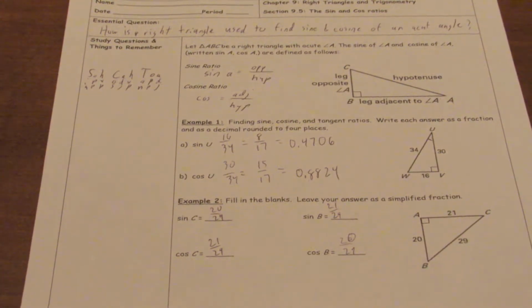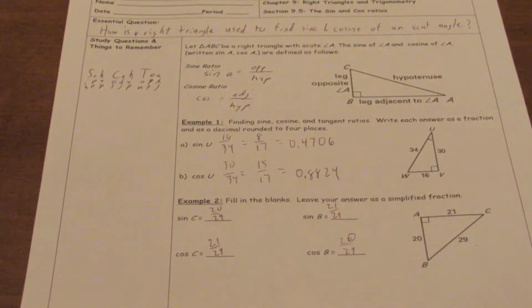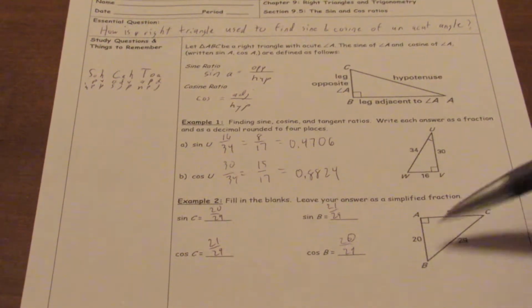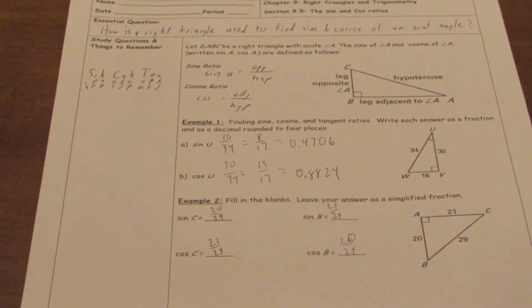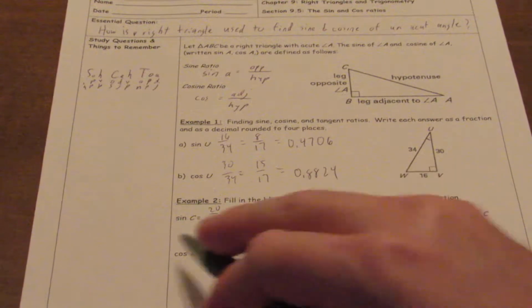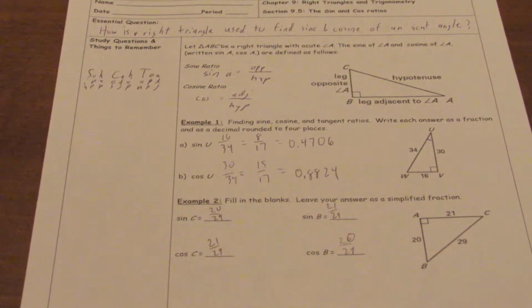If you notice, these fractions basically flipped. That's because when I switch my angles, my opposite and adjacent change, but my hypotenuse doesn't. The bottom stays the same, but your top switches if you switch what angle you're looking at.